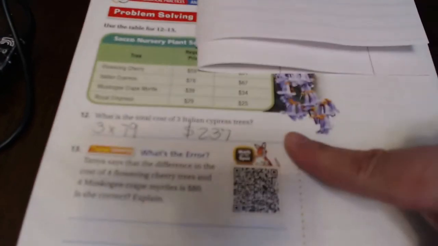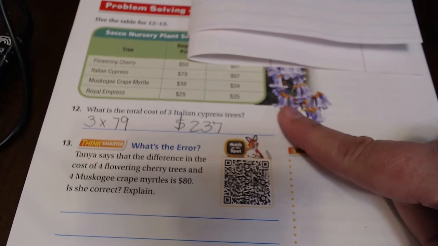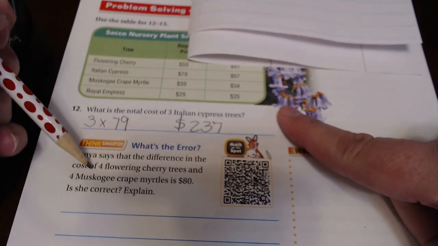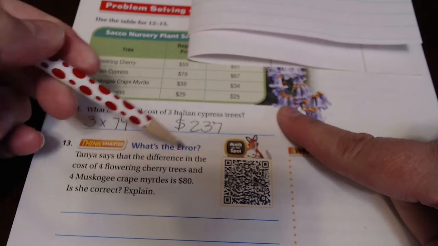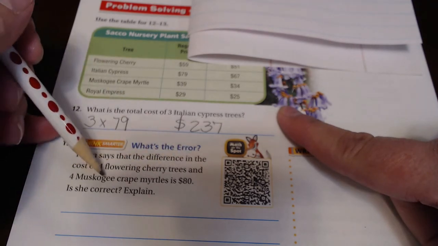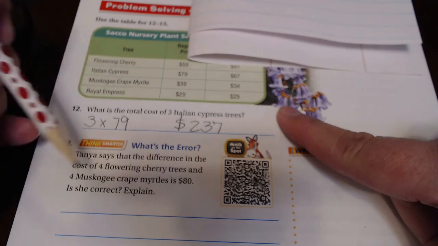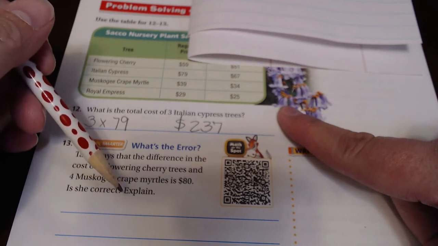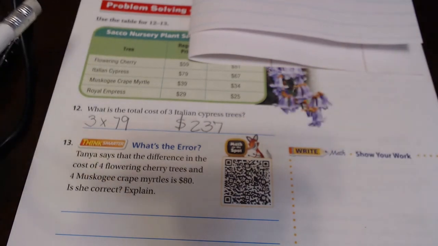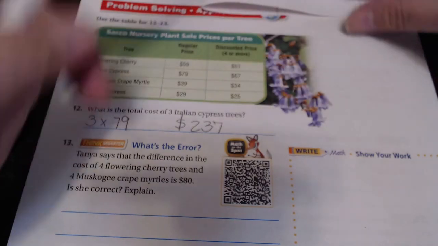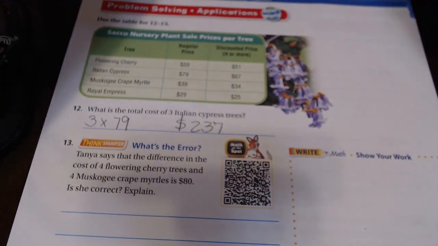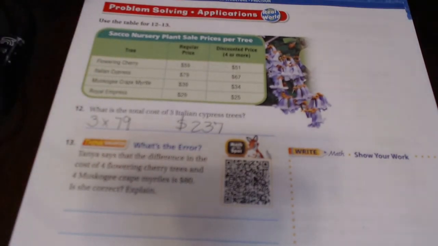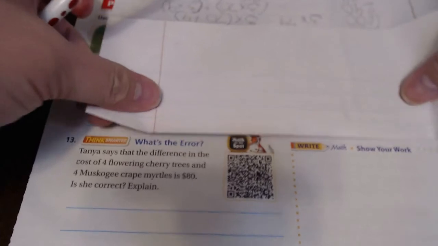Okay, here we go. What's the error? Tanya says that the difference in the cost of 4 flowering cherry trees and 4 Muskogee crepe myrtles is $80. Is she correct? Explain. Okay, to figure this out, you need to solve the problem yourself and then see if your answers match. If not, find her answer and where the mistake is.